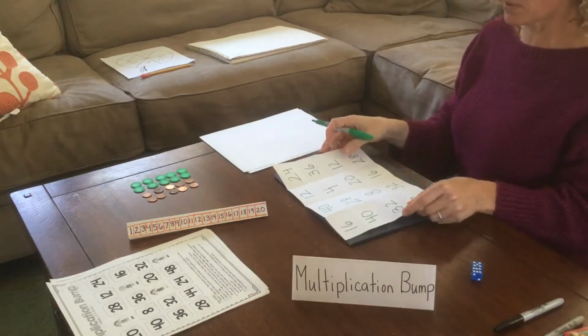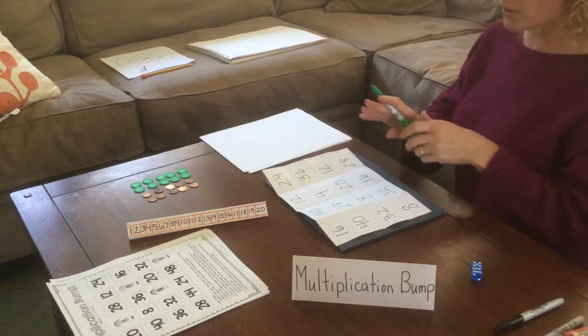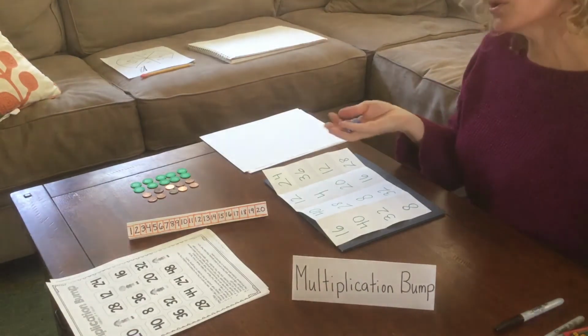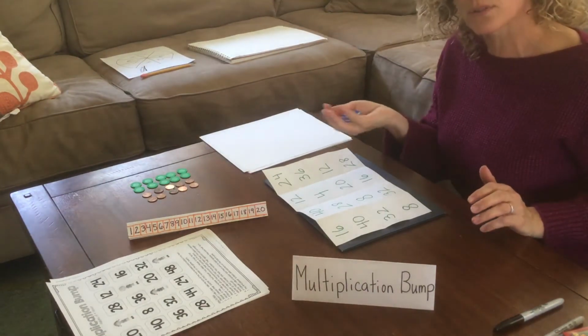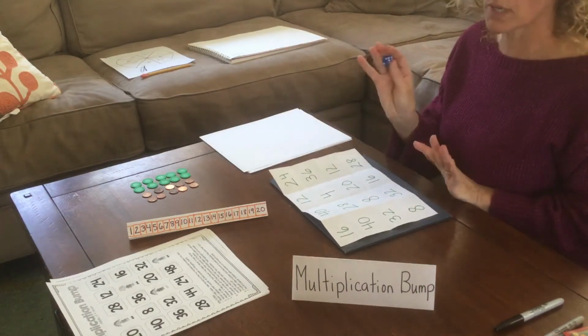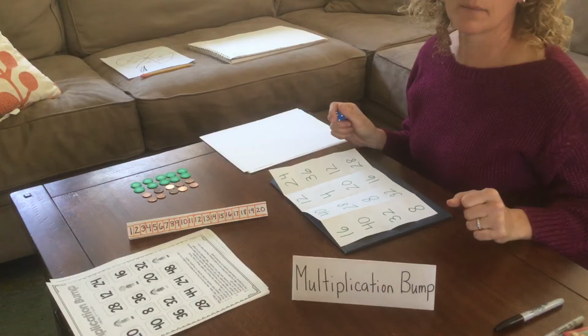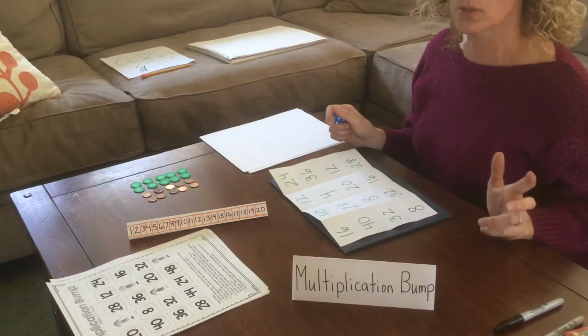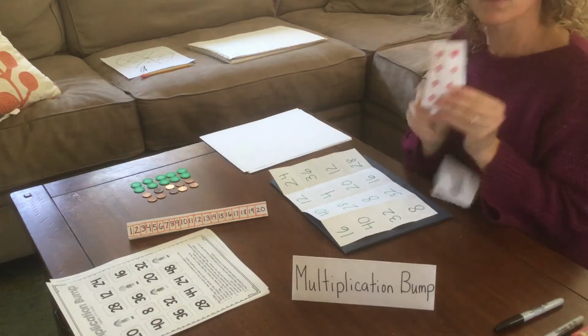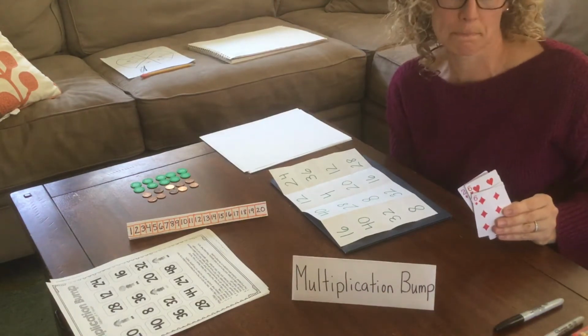Okay, so if you remember, what we do once we have the board, we have 2 dice. We roll the dice, and the first thing you have to do is add the dice up. If you don't have dice, there's another video on how to make a spinner at home, or you can use playing cards too. Just pick out the cards that are 1 through 6, and then you can use those.